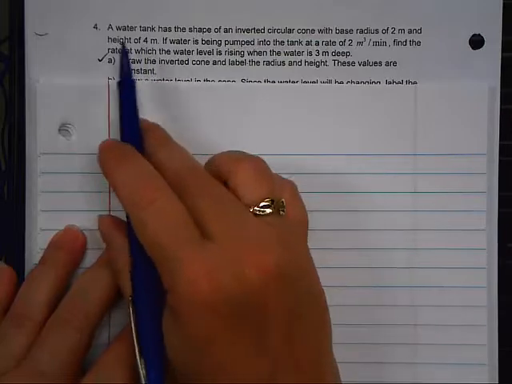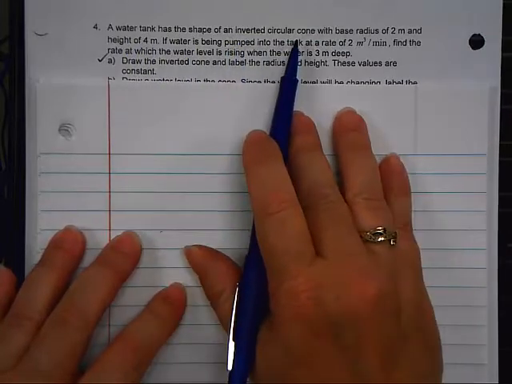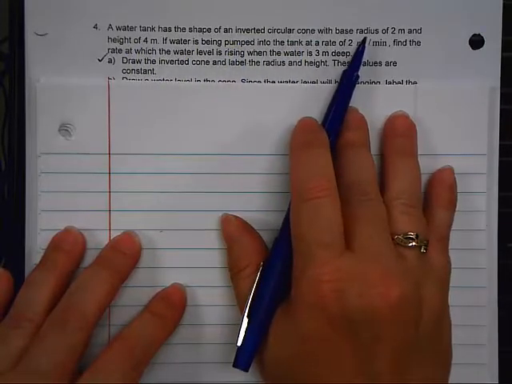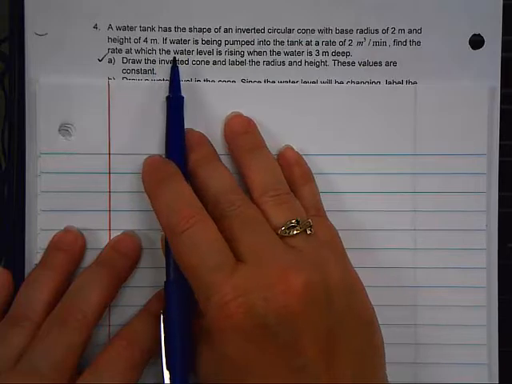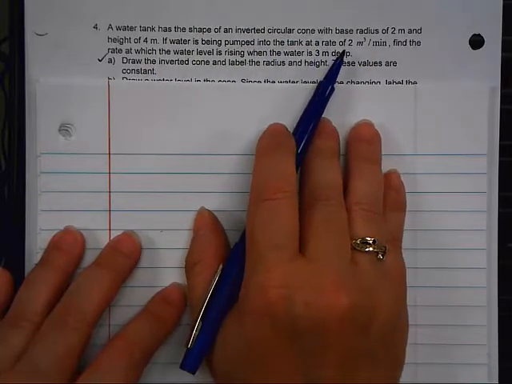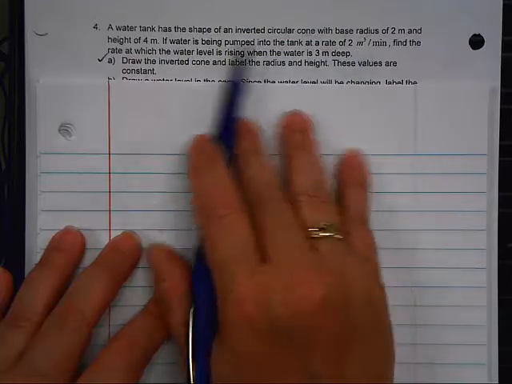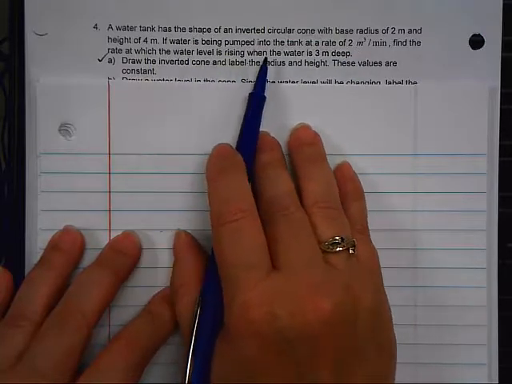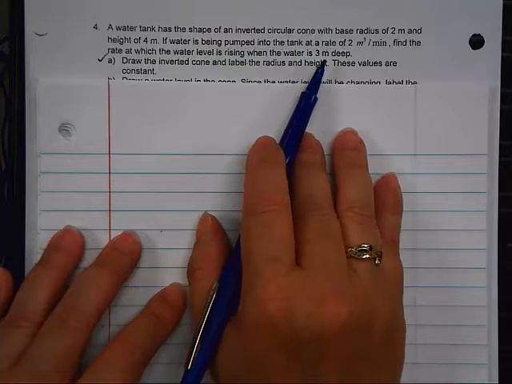Here we go. Okay, number 4 off of the related rates homework says, a water tank has the shape of an inverted circular cone with a base radius of 2 and a height of 4. If water is being pumped into the tank at a rate of 2 cubic feet per minute, find the rate at which the water level is rising when the water is 3 feet deep.